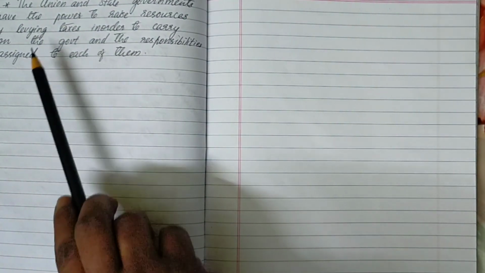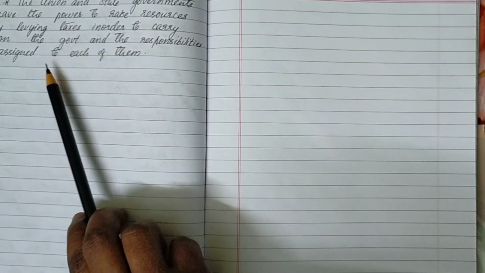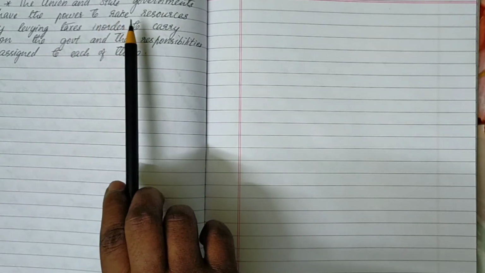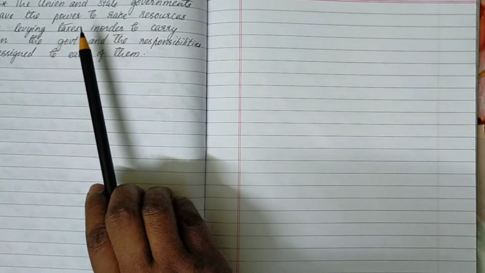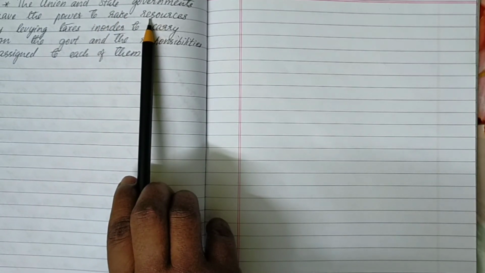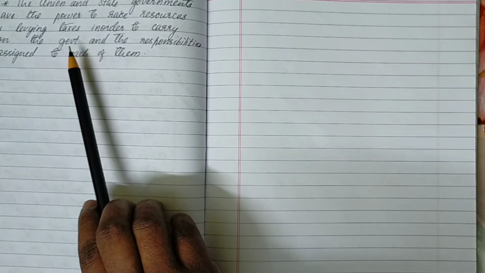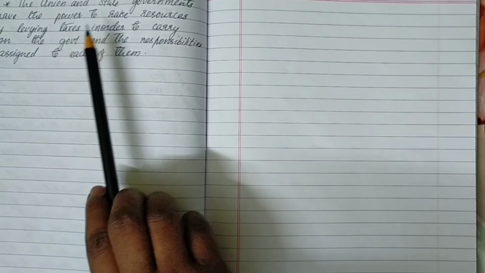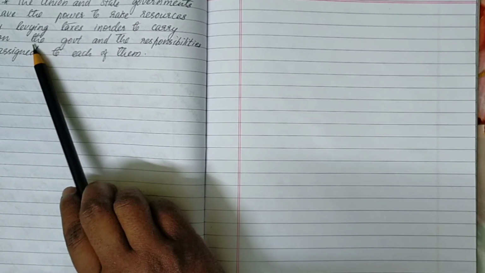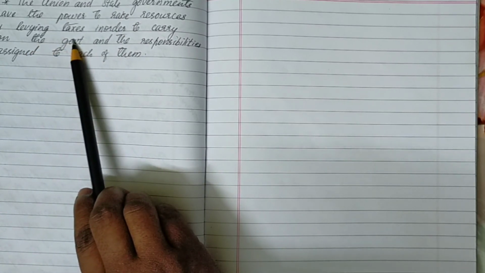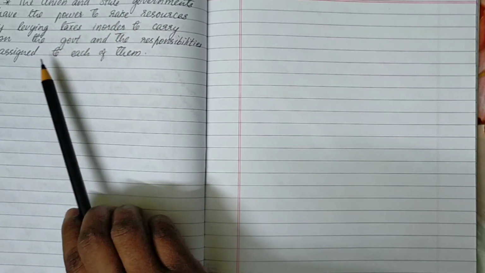The union and state governments have the power to raise resources by levying taxes in order to carry on the government and the responsibilities assigned to each of them. Now, separate administration is required for the union government as well as for the state government. So, for meeting the expenses, they are collecting taxes. So, they are raising the resources. How? By levying taxes. They are charging taxes in order to carry on the government and its responsibilities.